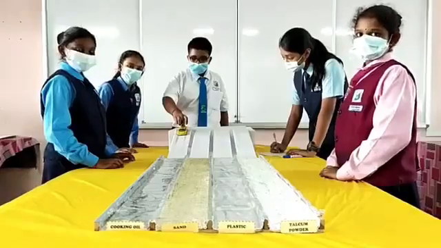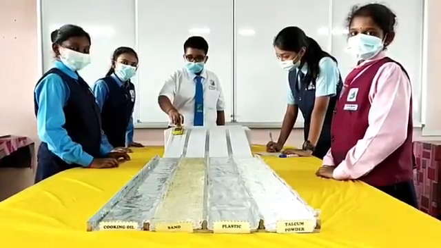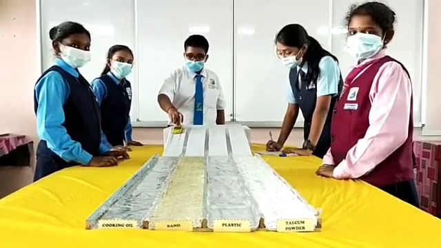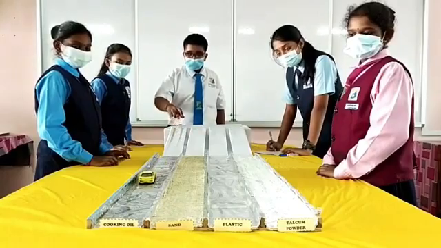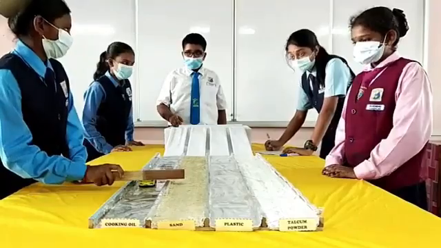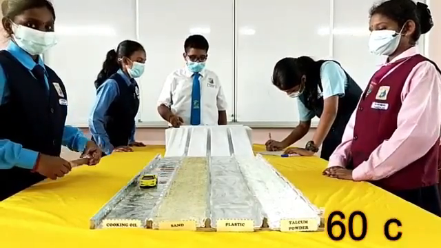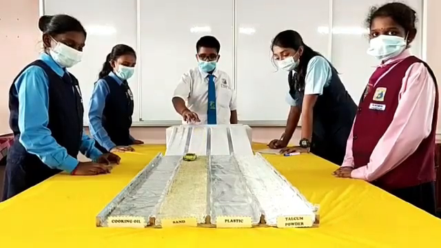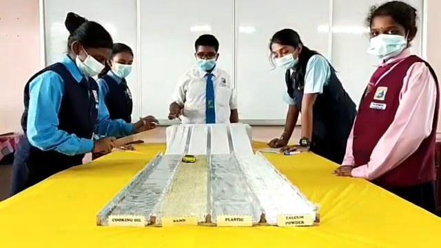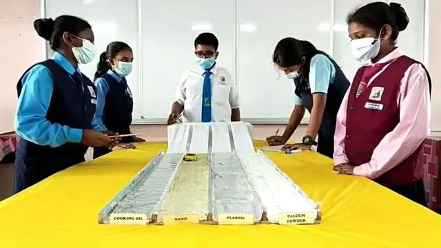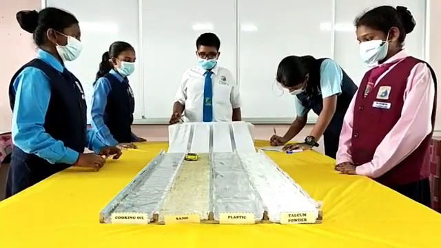Next, the toy car will be released to slide on the cooking oil surface. The distance traveled by the toy car on the cooking oil in trial 3 is. Next, the toy car will be released to slide on the sand surface. The distance traveled by the toy car on sand in trial 3 is.